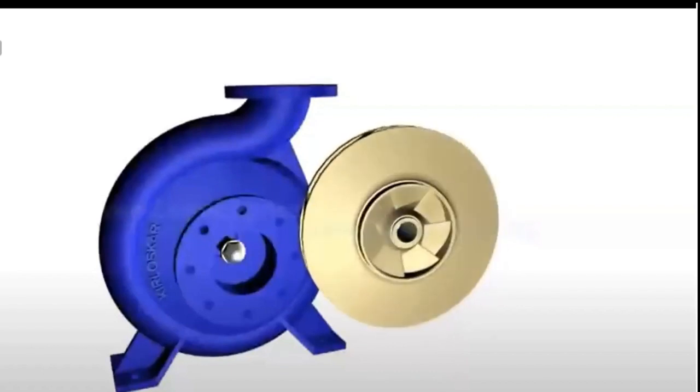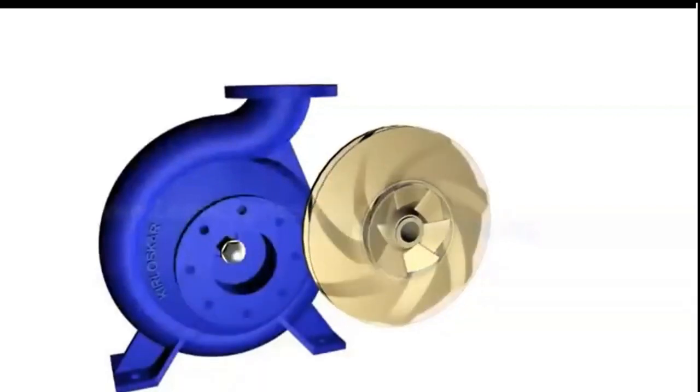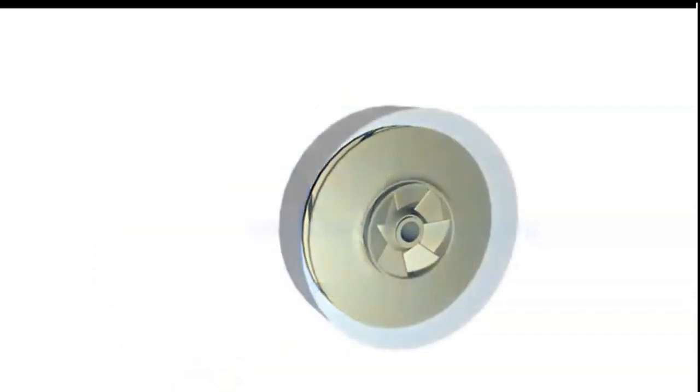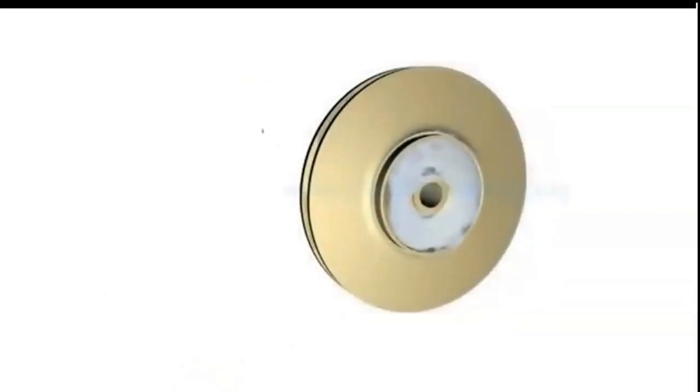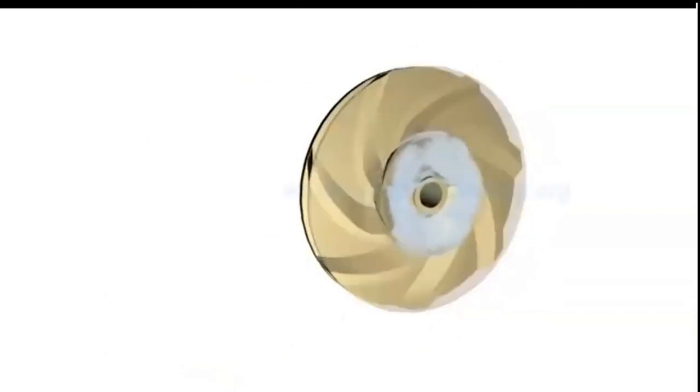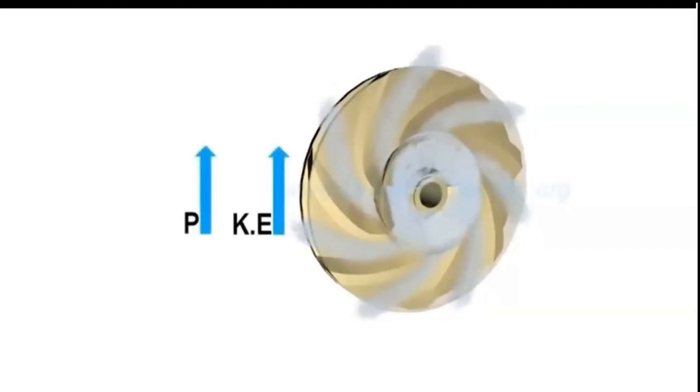At the heart of this pump, we have the impeller. The impeller consists of a number of blades, usually curved, arranged in a regular pattern around a rotating shaft. As the fluid flows radially from the eye or the center to the periphery or the edges of the blades, energy is added to the fluid by rotating blades, increasing both the pressure and the kinetic energy.